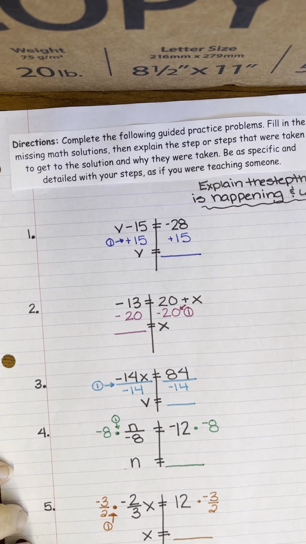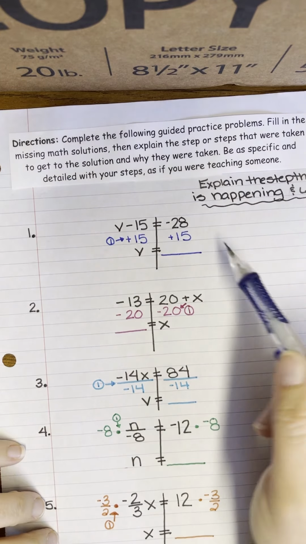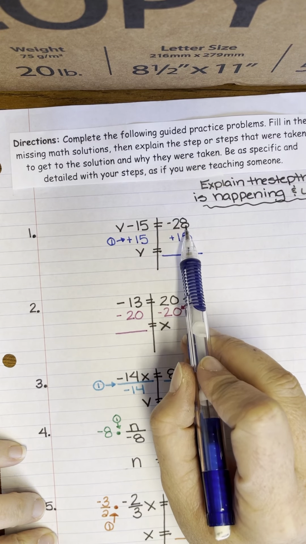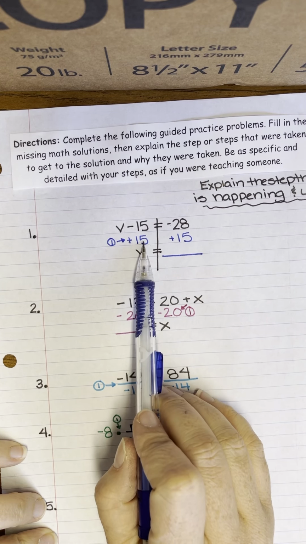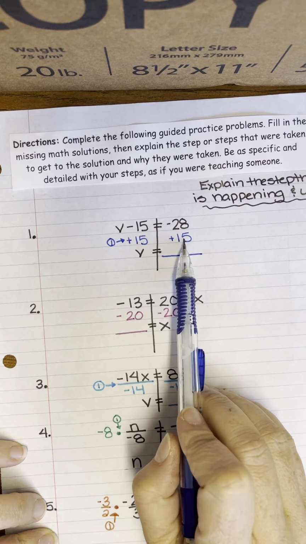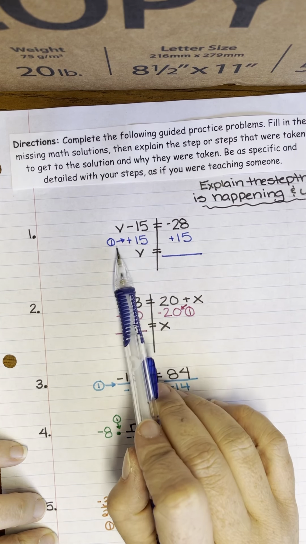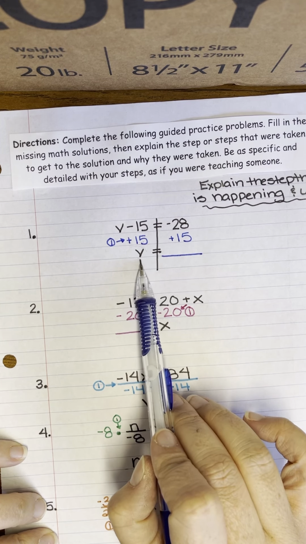Okay, so today we're focusing on one-step algebraic equations, and these are your guided notes. If we take a look at number 1, we have v minus 15 is equal to negative 28. According to this, our first step is to add 15 on the left side and on the right side. When we add 15 to both sides, it eliminates everything and isolates our variable of v.